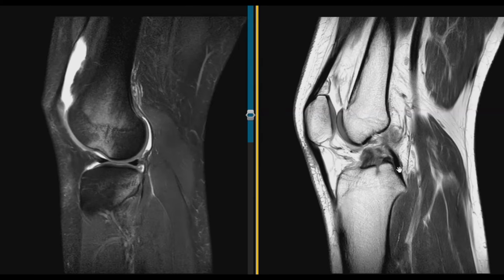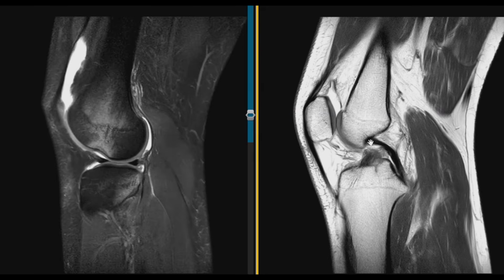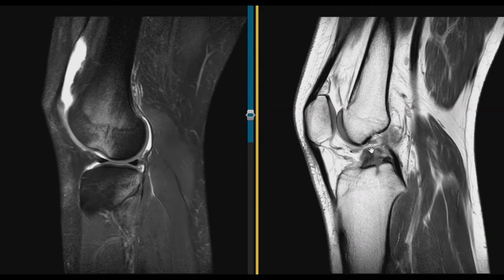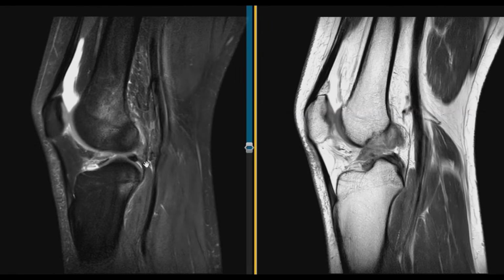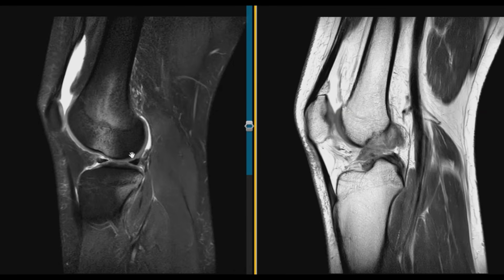We can see something else back here. This is the PCL that goes the opposite direction, remember? PCL looks pristine, and the ACL is lax, completely torn, folded anteriorly upon itself, and there's some ill-defined signal in here. Now on this view, we see another thing here.